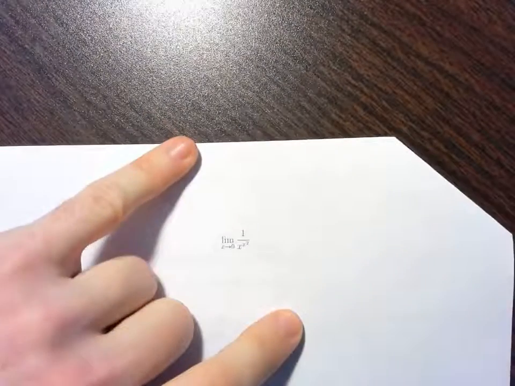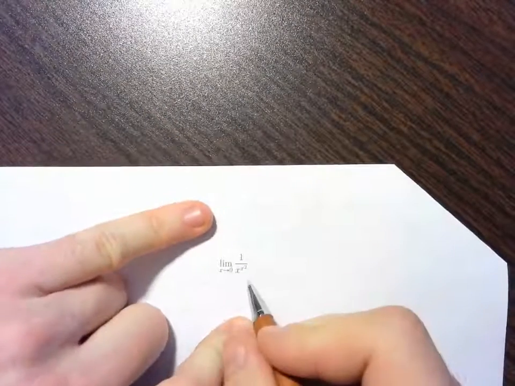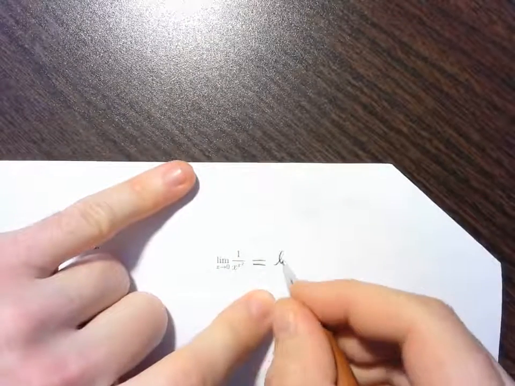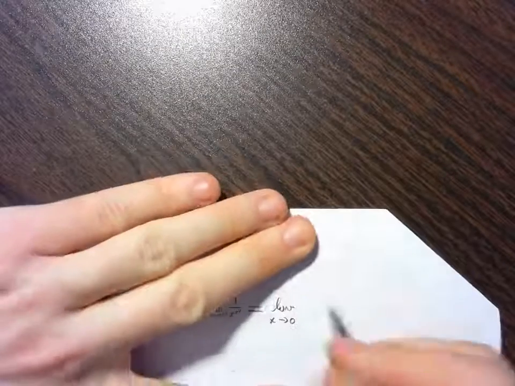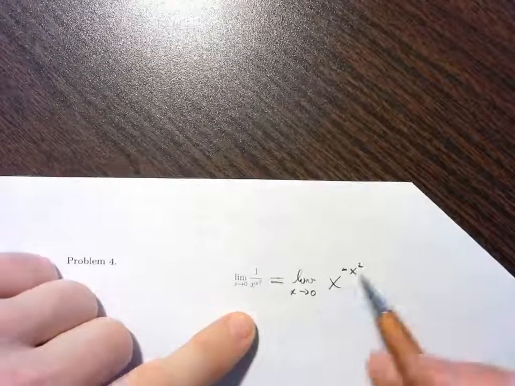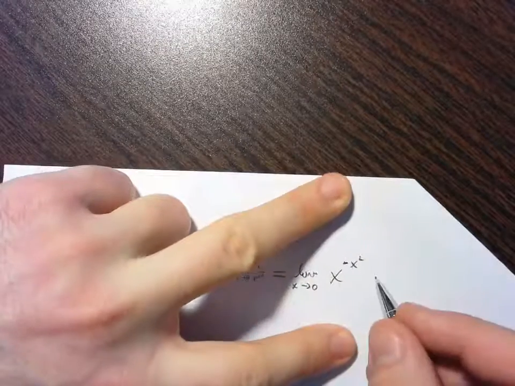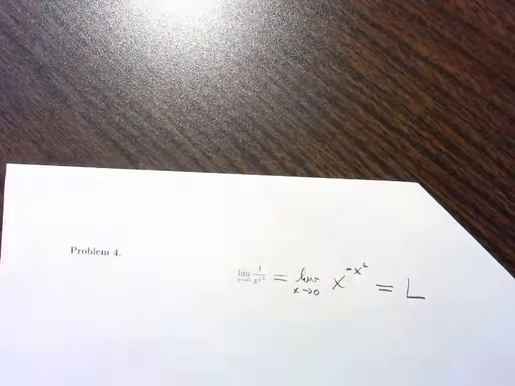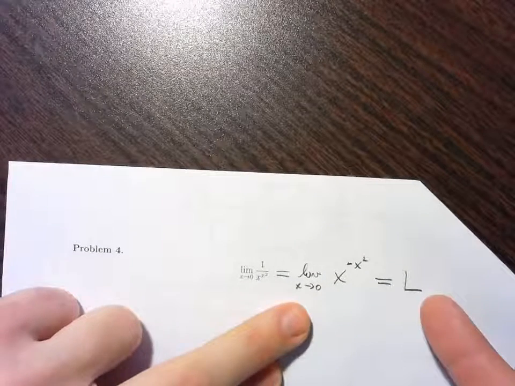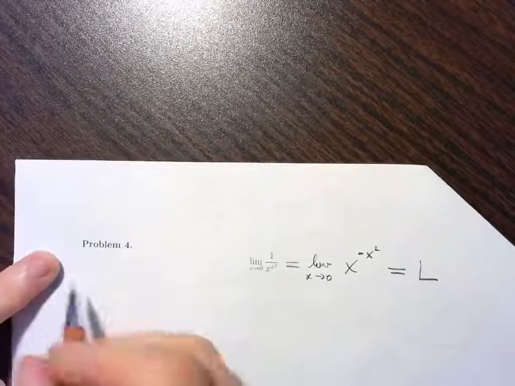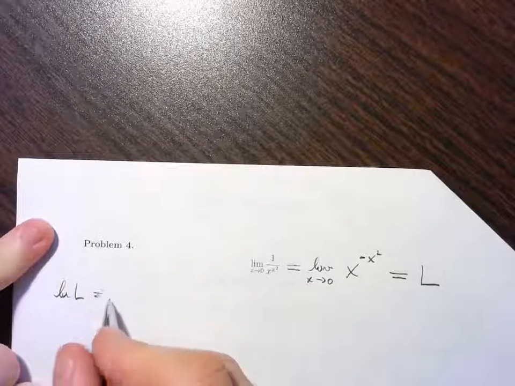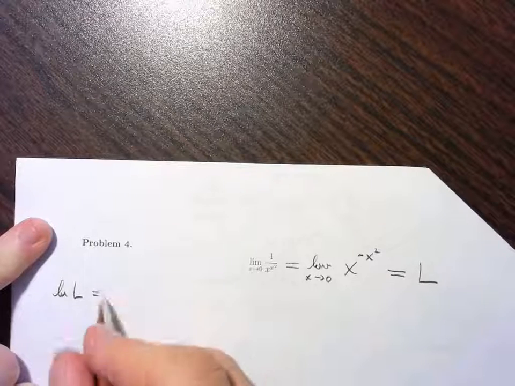So this time I have the limit as x approaches 0 of 1 over x to the power x squared. So let me go ahead and rewrite this a little bit. This is the same as the limit as x approaches 0 of x to the power negative x squared, right? So instead of writing it as a fraction, I'm writing it like this. And we saw in class that the technique to solving this type of problem is to apply the natural log of both sides of this equation that I wrote here. So the natural log of my limit is going to be the natural log of this expression here.